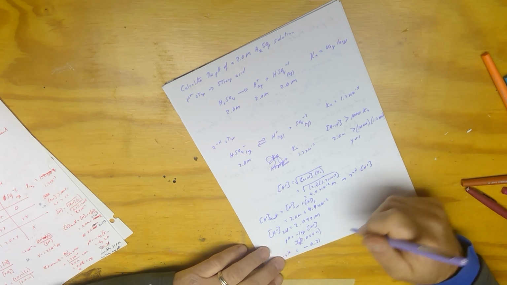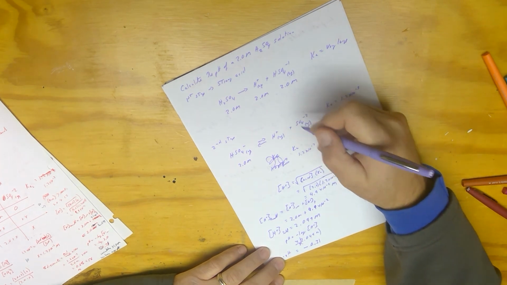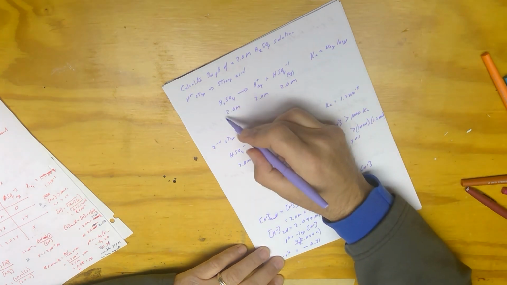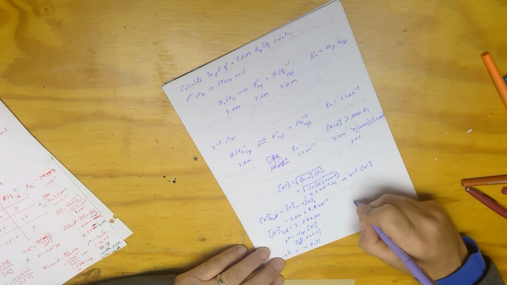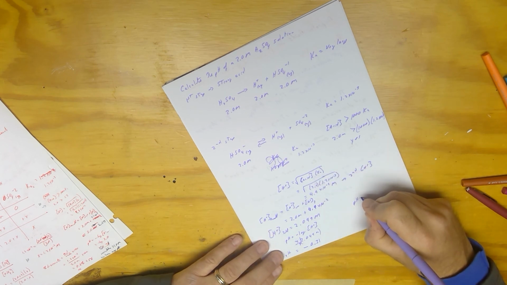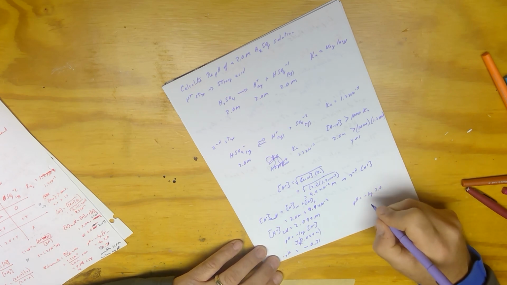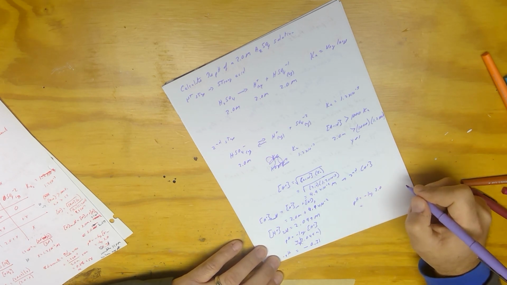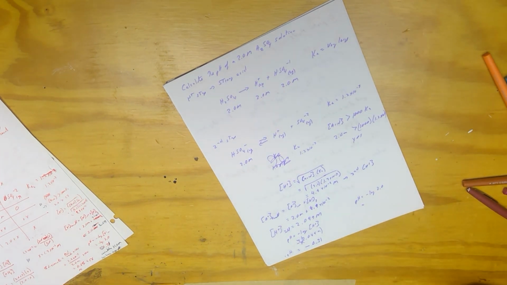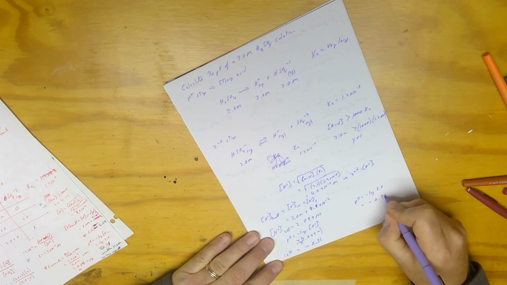Just for fun, let's stick in, what's the pH if it was just 2 molar? All right, because I want you to see what the second one really does to the pH. Okay, so what does that really do for us? So if we take the negative log of this, we get negative 0.30.